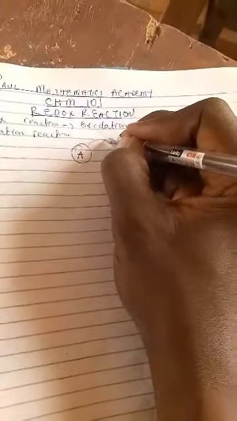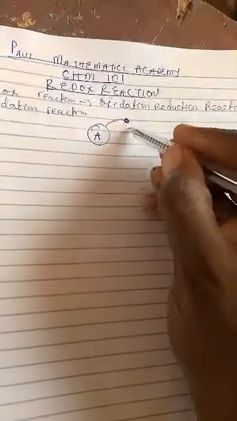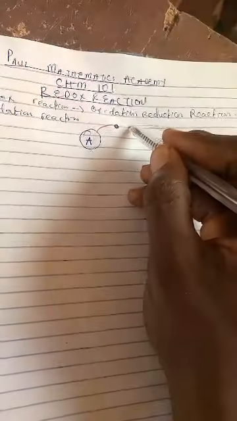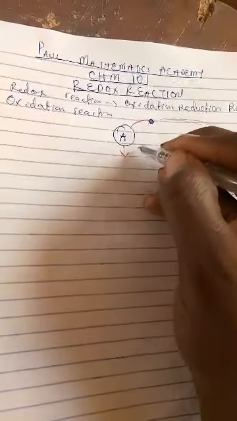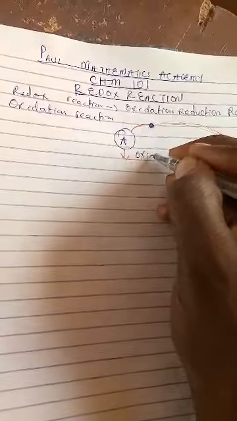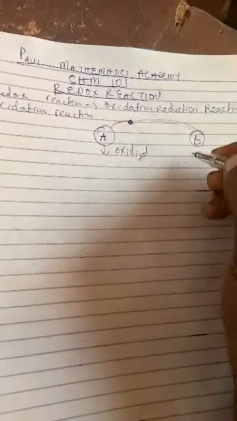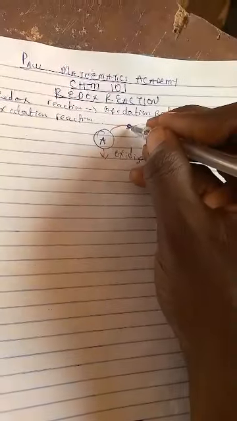Now, let's say we have two atoms, atom A and atom B. Then the movement of electron from this atom A to this atom B, that is the redox reaction. This atom A is the one losing electron, so we say this atom A is oxidized. While this atom B, which receives this electron, we say it is reduced.